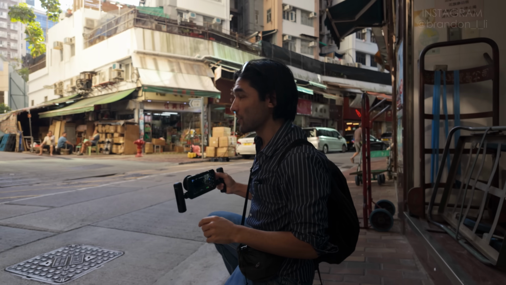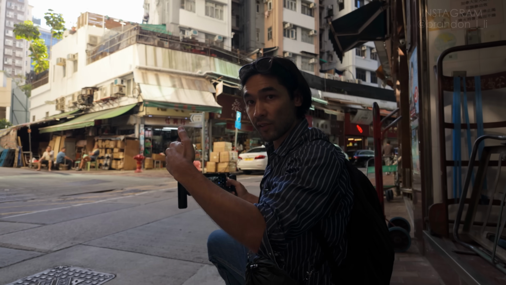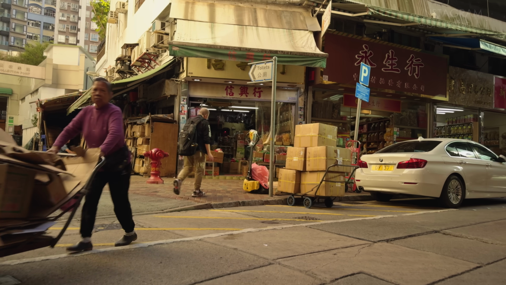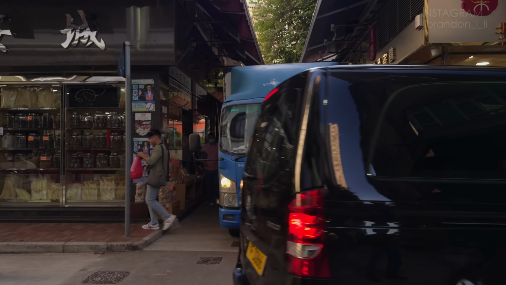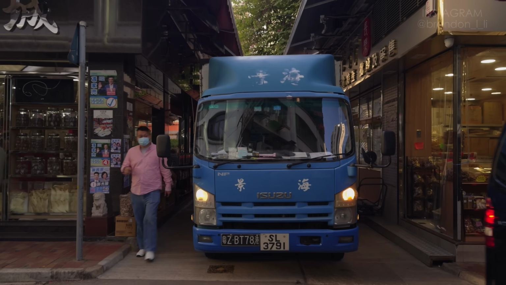One thing I like to do when I'm filming a street is I use the vehicles as sort of a wipe element. I could wait for a car to pass, and then the car will sort of obscure the frame and reveal the scene behind it when the car passes. So it'll feel like the car brings us into the scene.